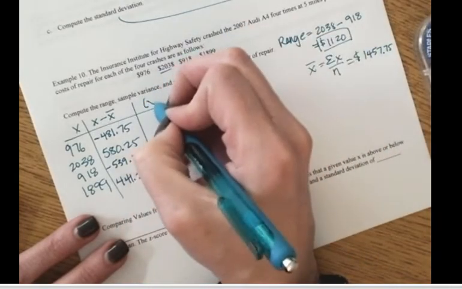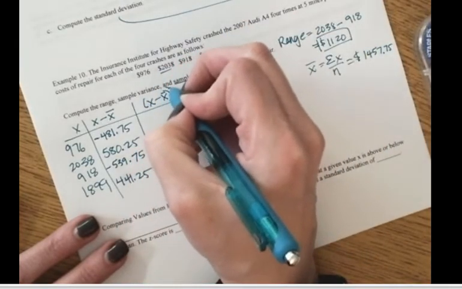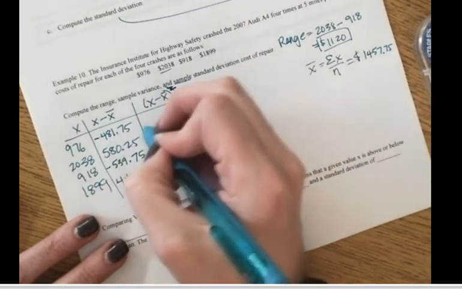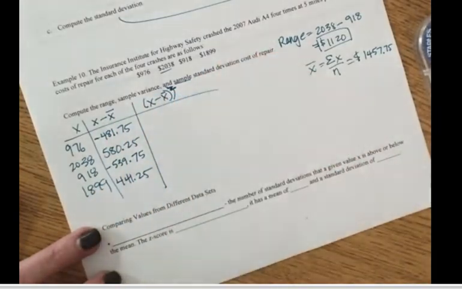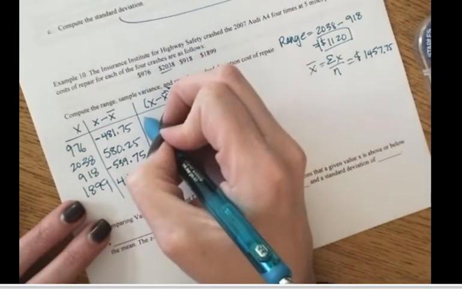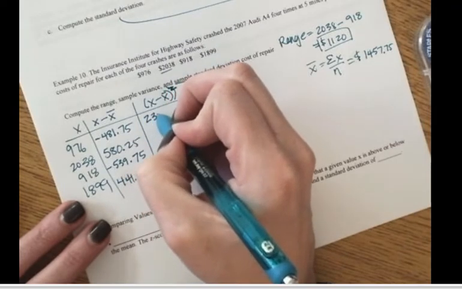Okay, remember the next thing is to square those results. So if I square these numbers, they're going to be really big and gross, but you have a calculator to help. It's okay. So I get these numbers.